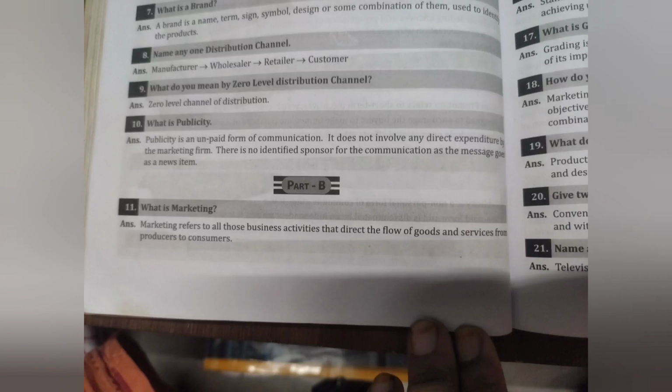The question is, American Management Association defined marketing as the process of planning and executing the conception, pricing, promotion and distribution of ideas, goods and services to create exchanges that satisfy individual and organizational goals. So marketing is the process of planning and executing the conception, what prices to be fixed, how to promote the product and how to distribute the ideas, goods and services to create exchanges that satisfy individual as well as organizational goals.